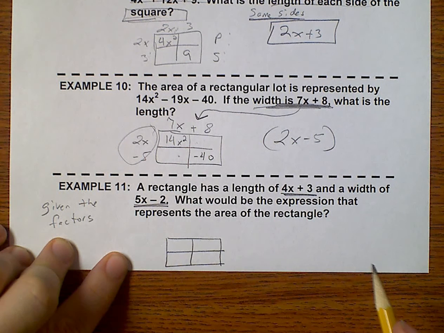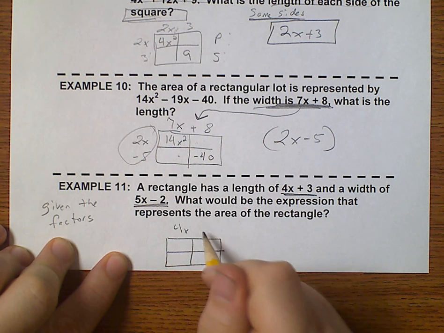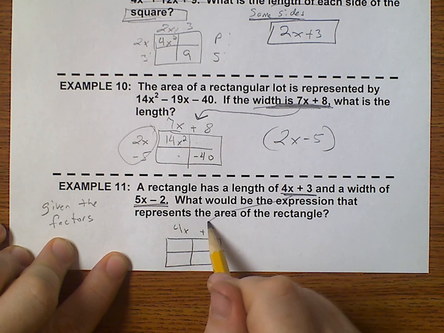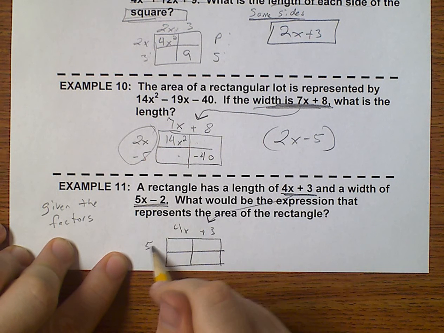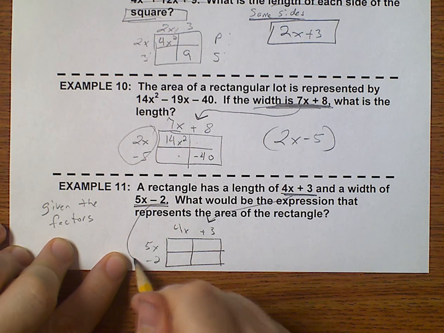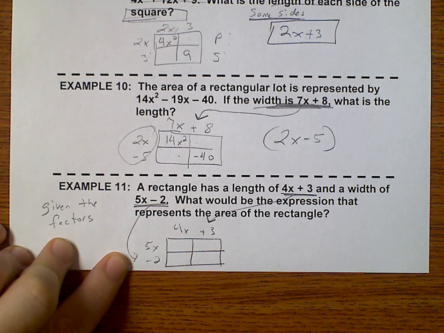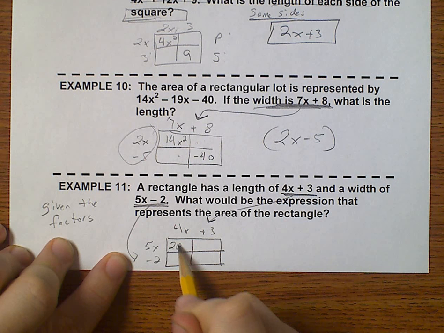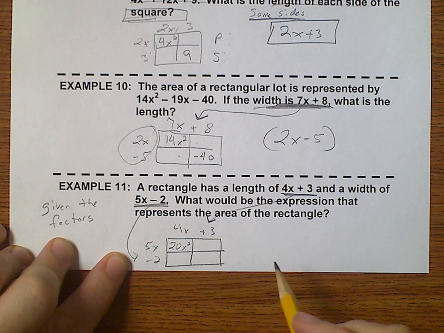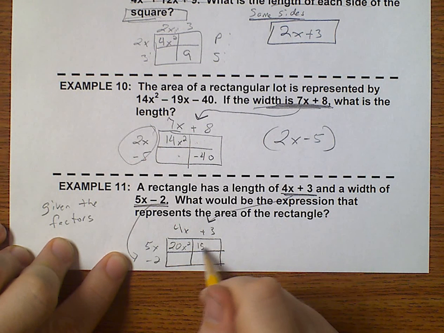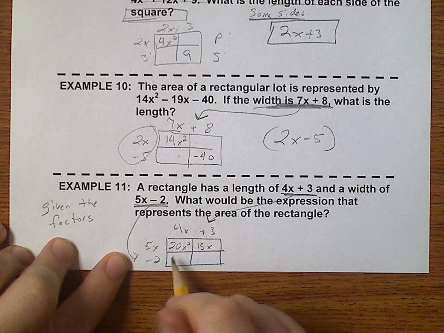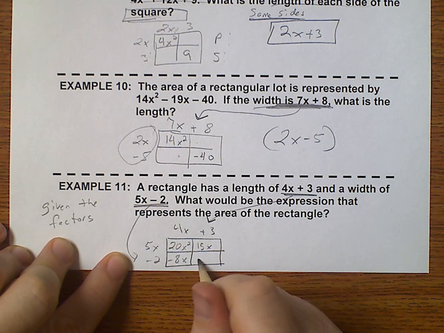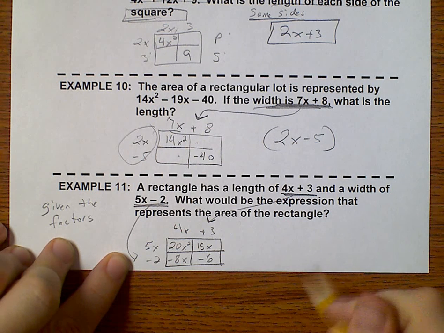So the 4x plus 3, 5x minus 2, well, that gives us 20x squared, 15x, negative 8x, and negative 6.